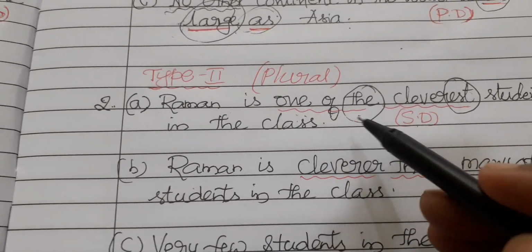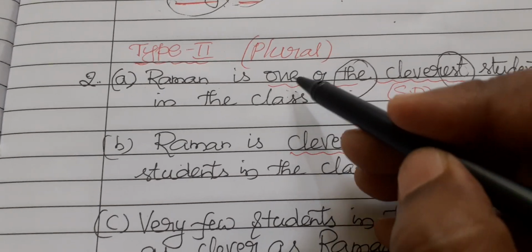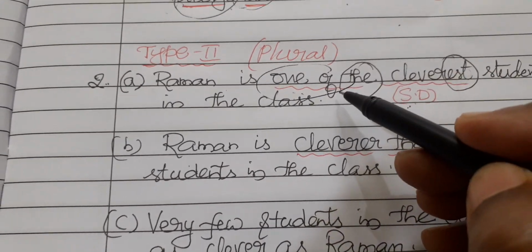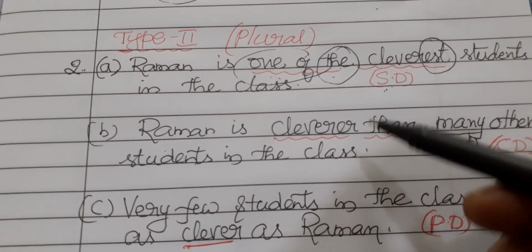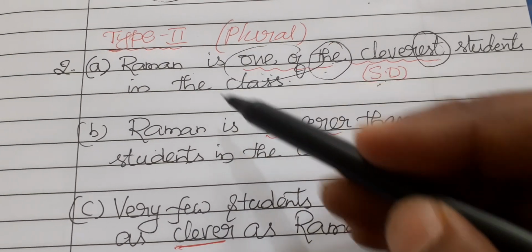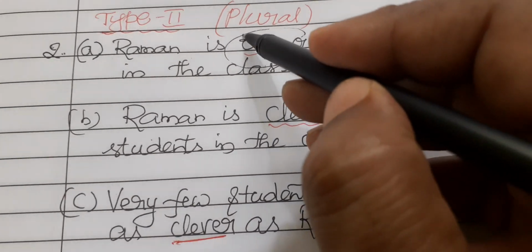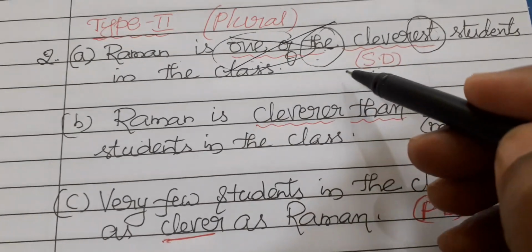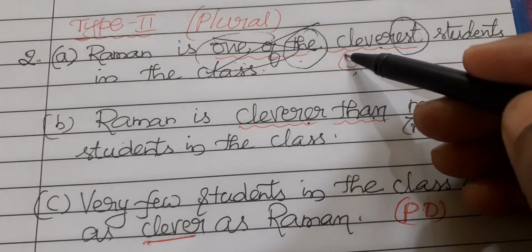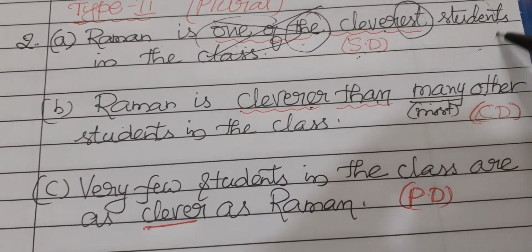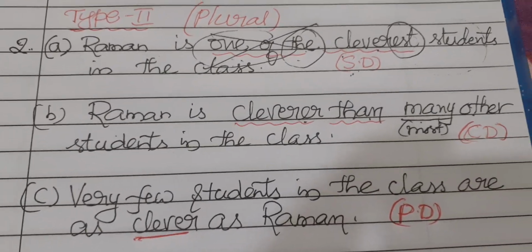That is the meaning conveyed here. This is called plural. This is also superlative, but second type superlative. This is second type superlative. How do we know? One of the, not the, one of the. Now, please be careful while changing the words here. Same. Now write CD. Raman is clever. One of the, total one of the goes off. Cleverest becomes cleverer than many other. Second type, no? That's why. So many other students in the class, or most other students in the class.